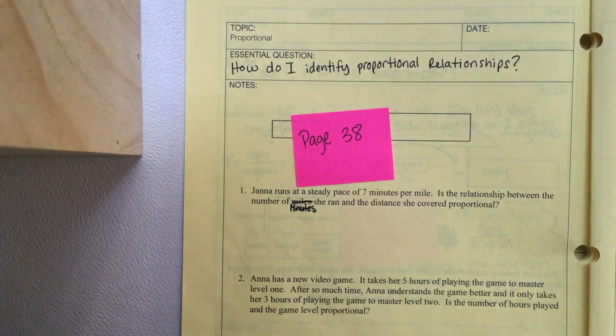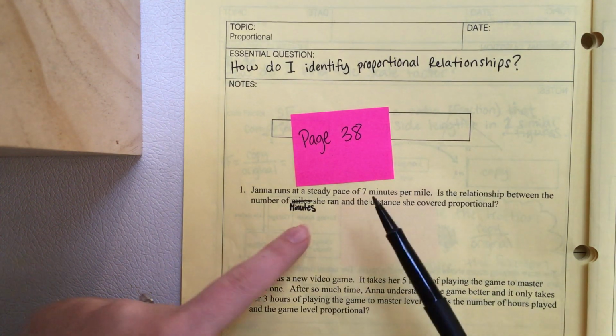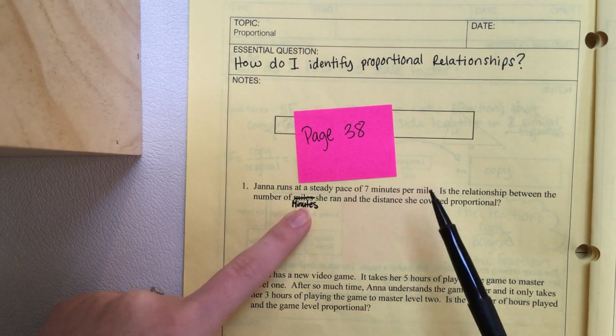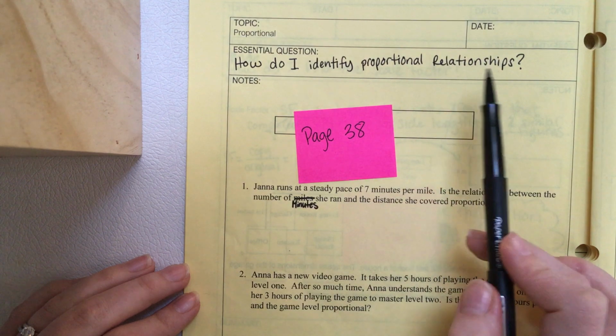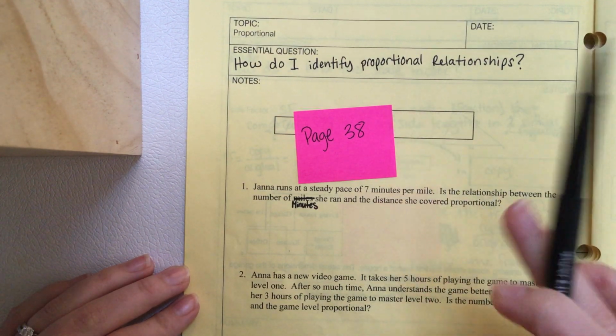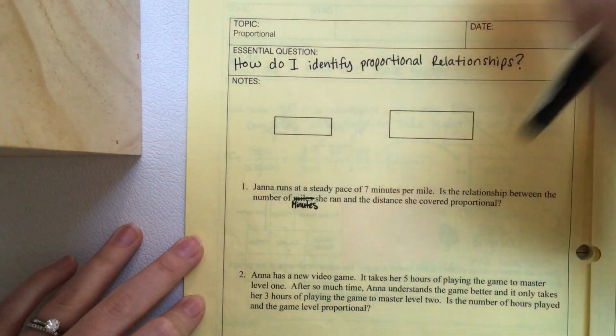And what that means is when we take two things that we are comparing, whether they're shapes, whether it's minutes versus miles or games versus time, we want to know when we're comparing those two things, is the relationship between them proportional? And so that's what we're going to start off with today.